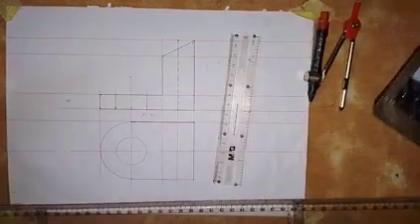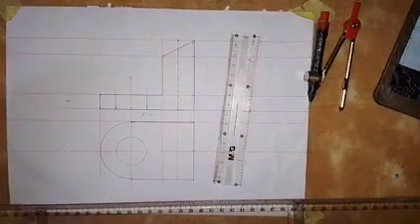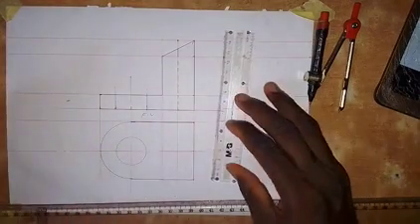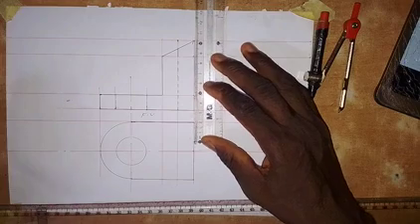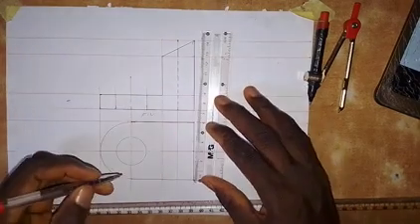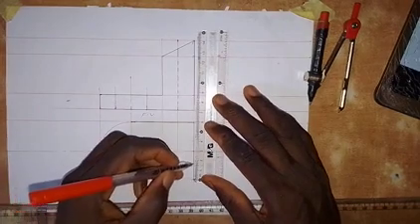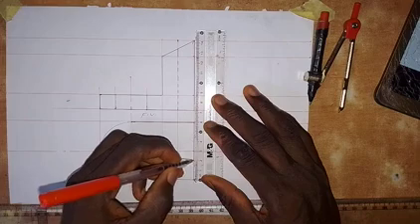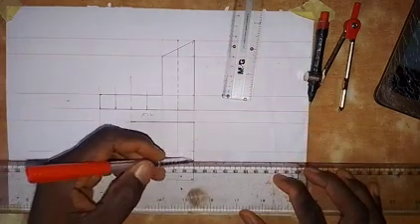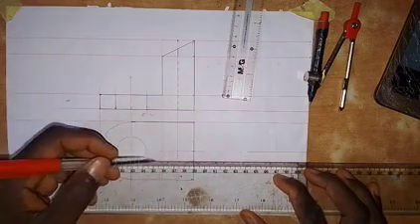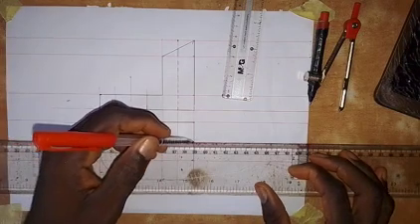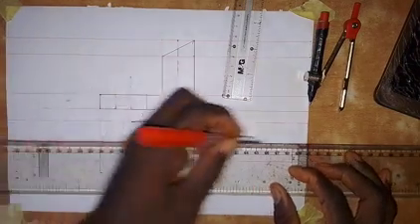This line that I've drawn thick is not supposed to be all thick. We take 20, so this is 20 millimeters here, and we come down here, so we take 20 millimeters up. So this is 20 millimeters. At this point we are going to draw a horizontal line, because of the end elevation or the side view.